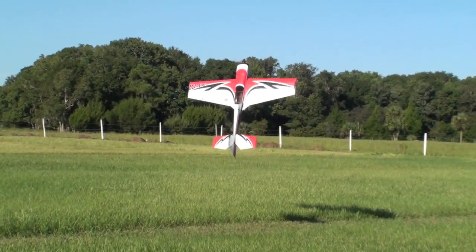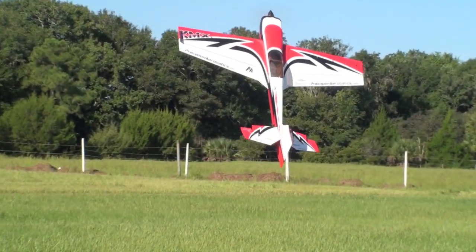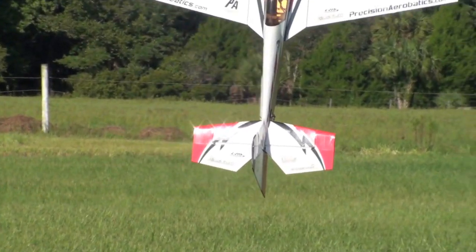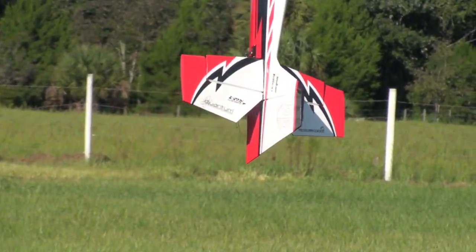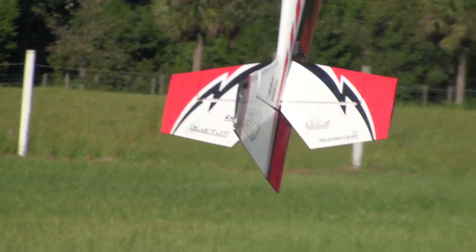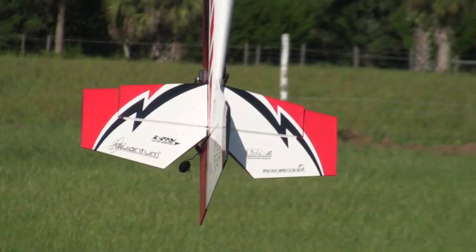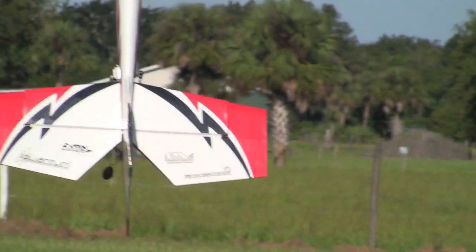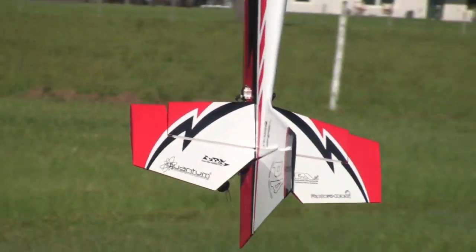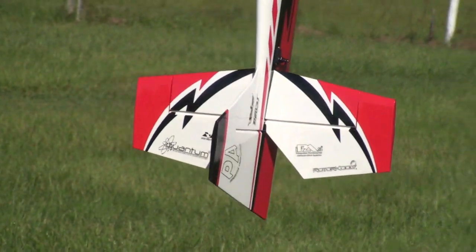Here we're going to show you a hover. What we're doing is we're going to stand it up here in a hover, and we're going to zoom in onto the tail section. This is something that isn't done very often. We're going to try and show you just how little input is being made. You can see it's windy and the plane is being thrown around quite heavily, but I'm still not doing that much.